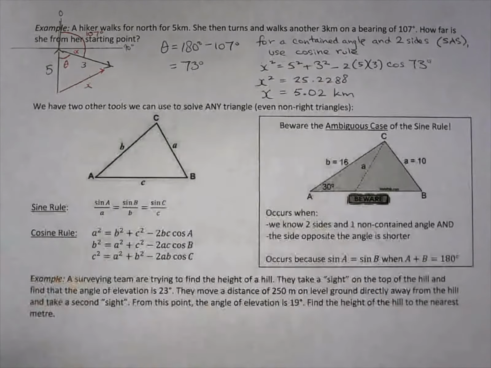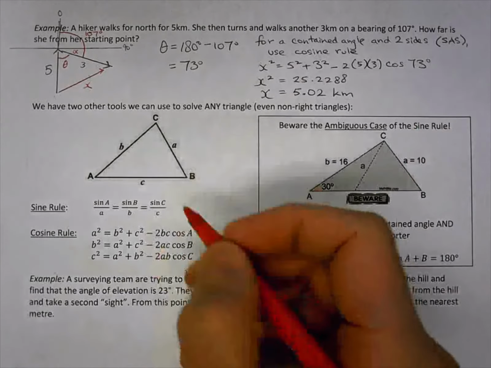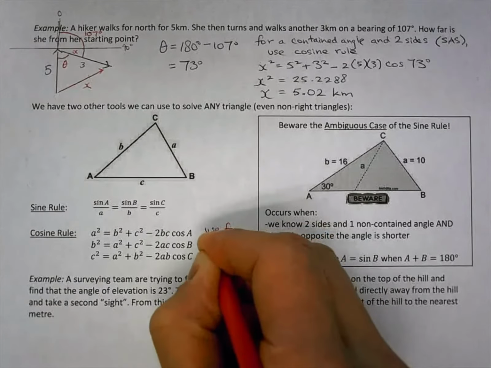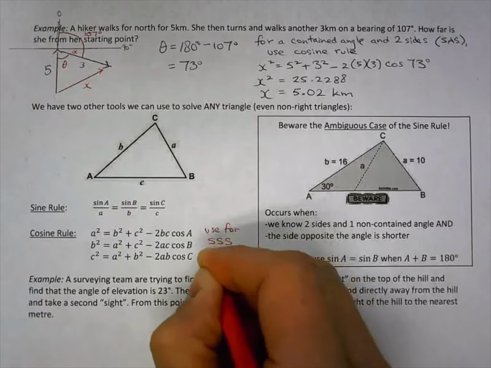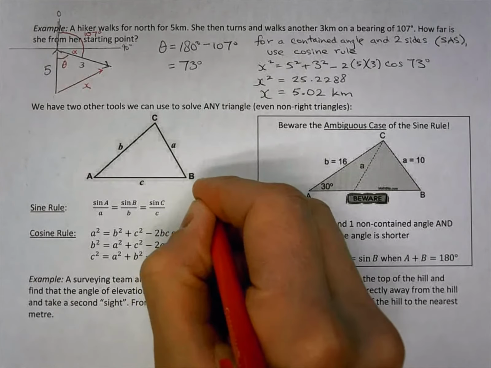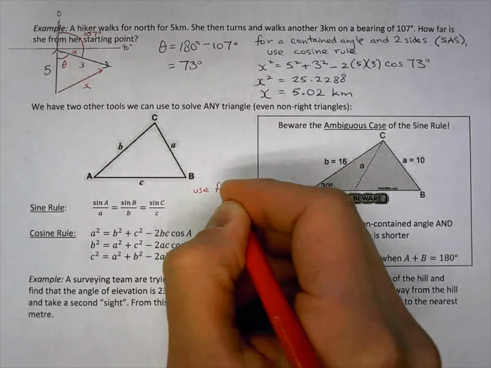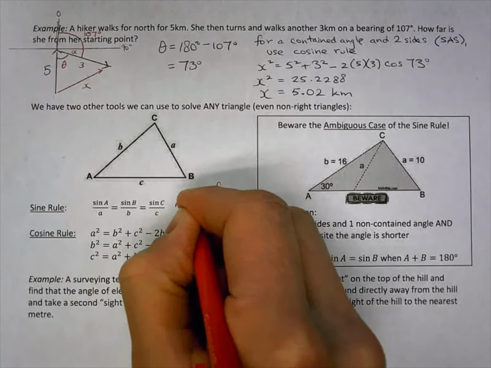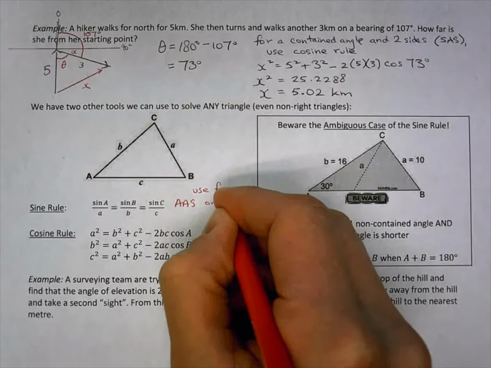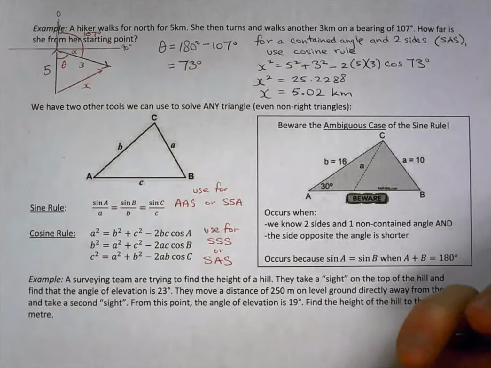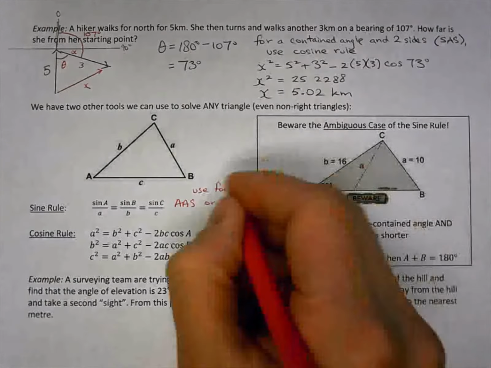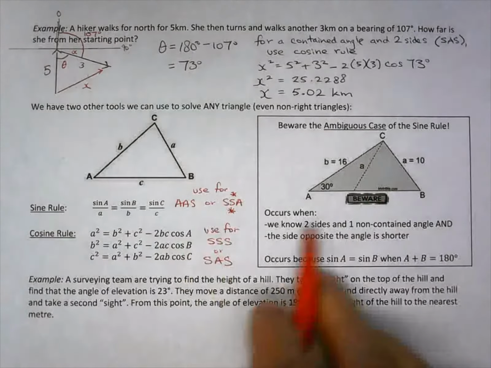As for when you use these, going off of what's here, we use the cosine rule for situations where we know three sides or where we know side angle side, a contained angle. The sine rule, on the other hand, we use if we know angle angle side or side side angle. But side side angle is the one where we have to be careful, because this is where we can have something called the ambiguous case.